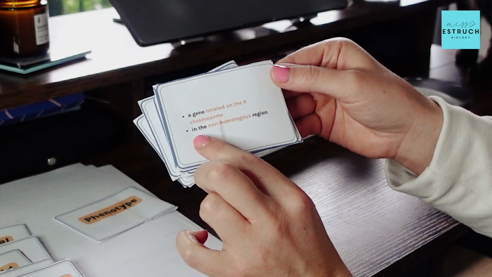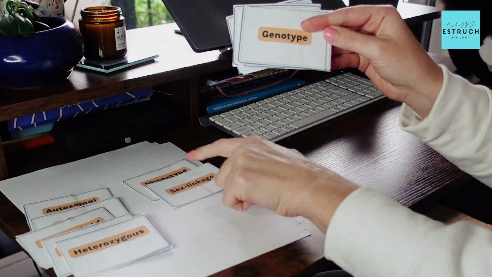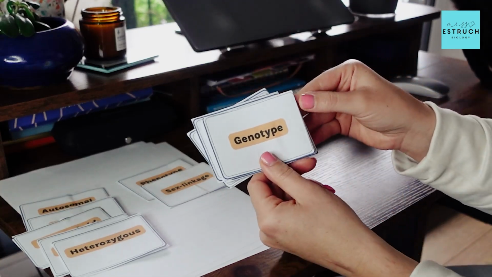But I missed off this bit. Specifically, the gene is found in the non-homologous region, so that would need to go into this pile because we missed off a bit of key information.